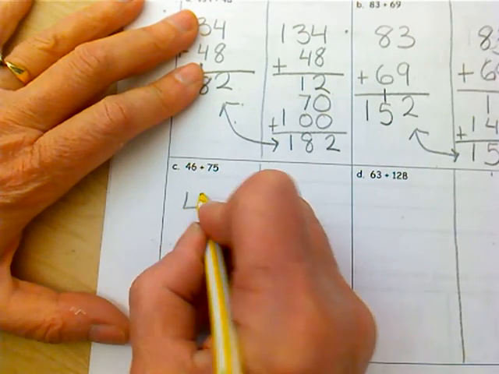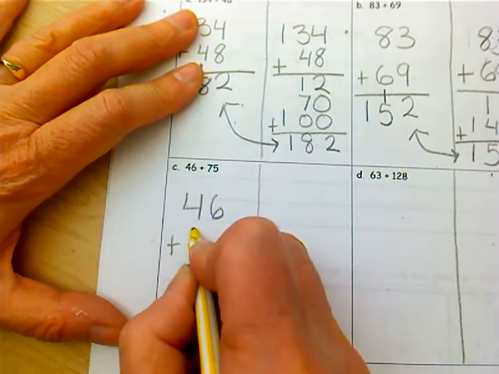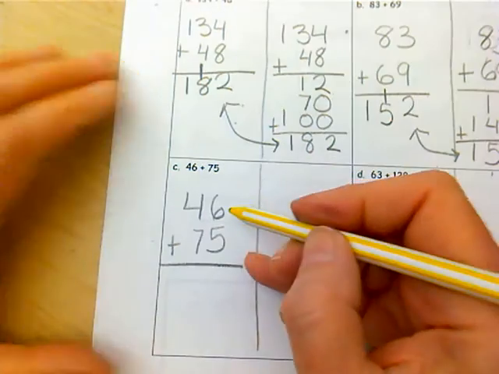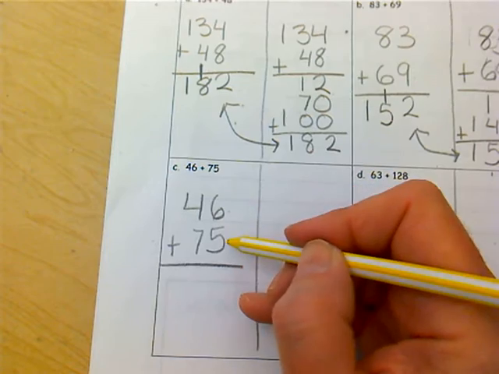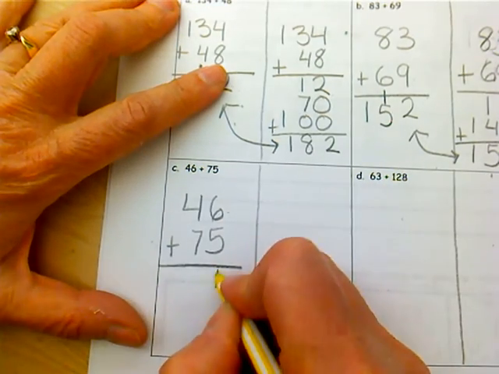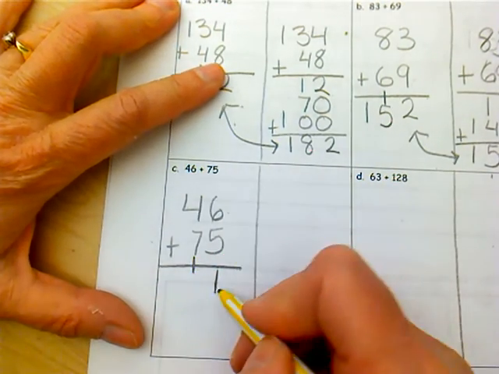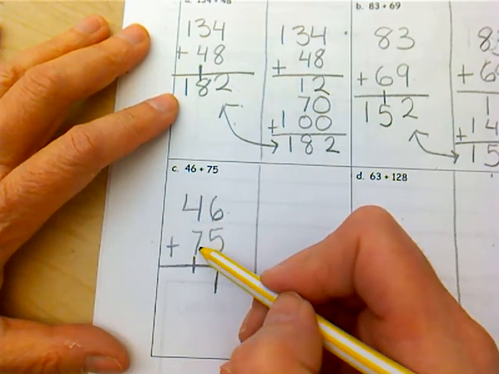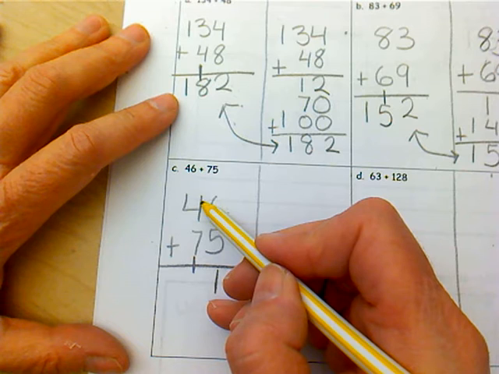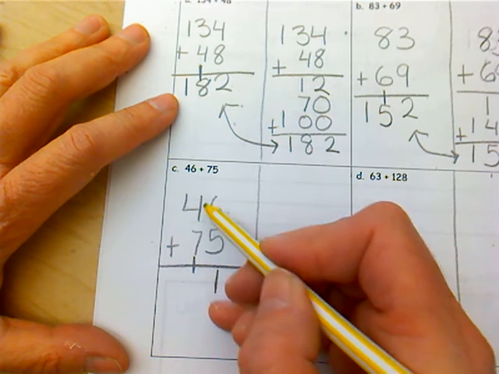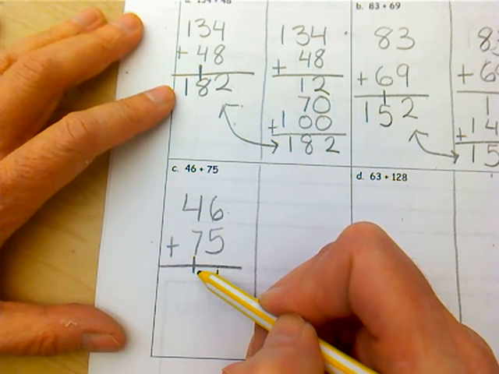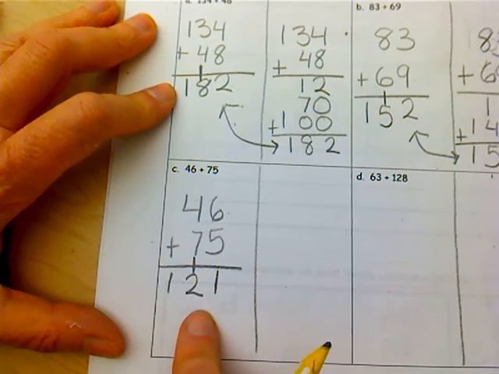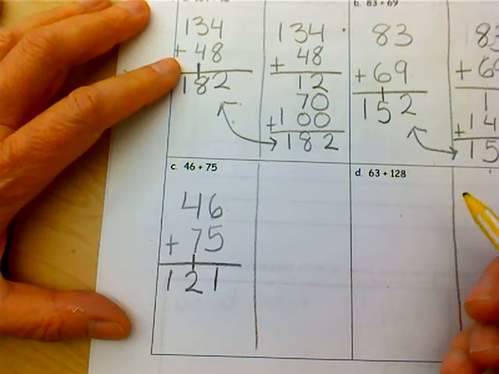So let's start with 46 plus 75, and I'm going to do new groups below. 6 ones and 5 ones is 11 ones, or 1 one and 1 ten. And then I am going to be adding 7 tens and 4 tens. 7 tens and 4 tens is 11 tens, plus one more 10 is 12 tens. Bing, I don't even have to think about it, because it's 12 tens and 1 one for 121.